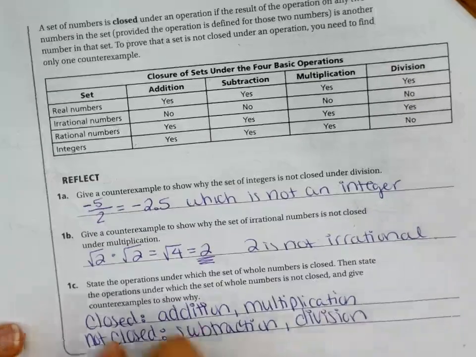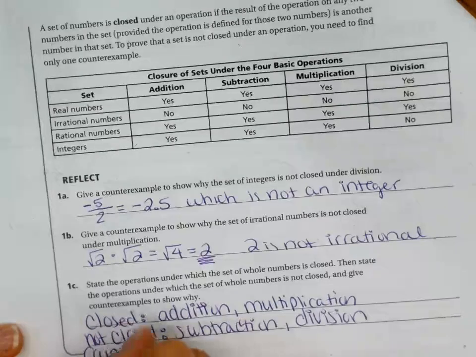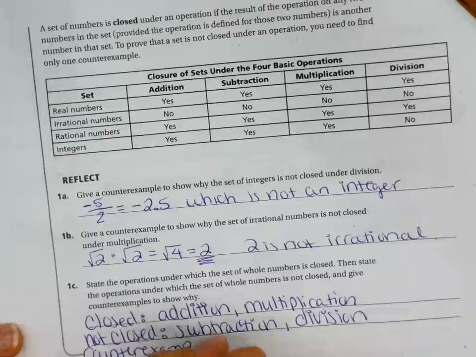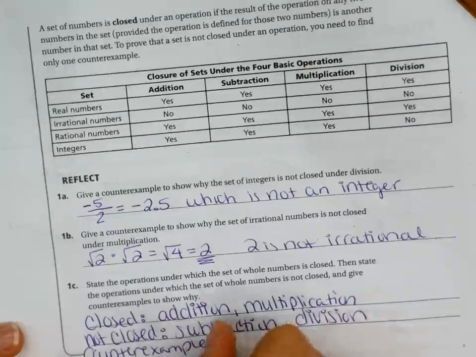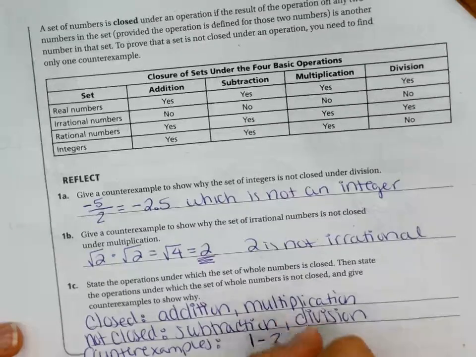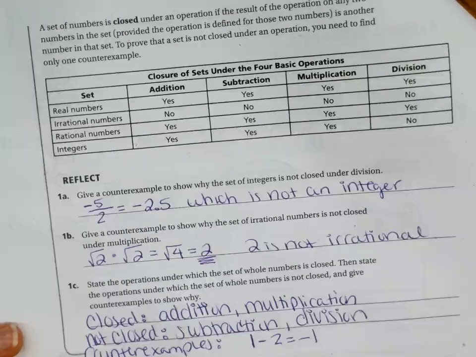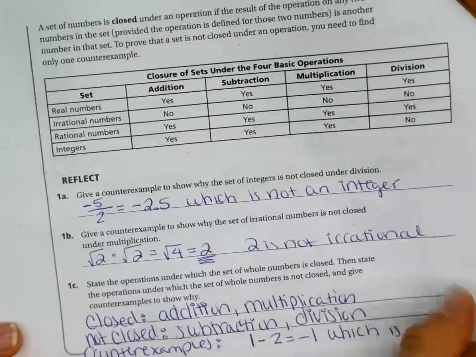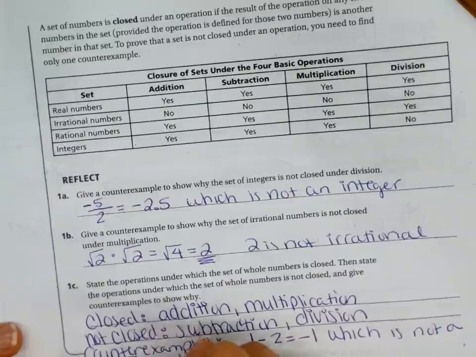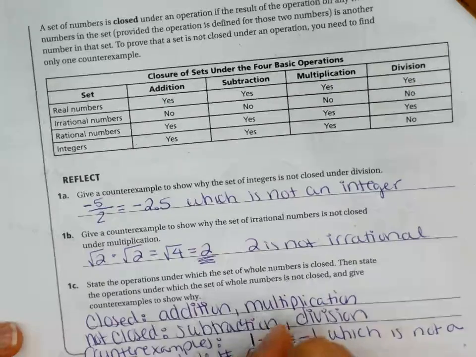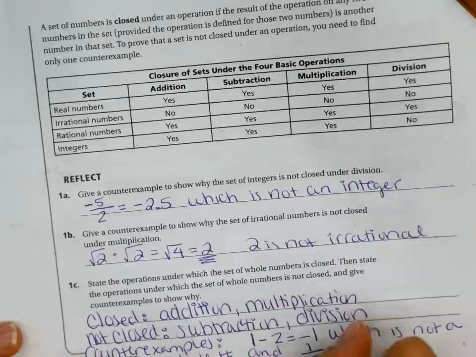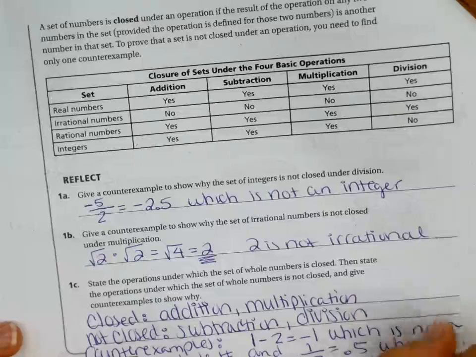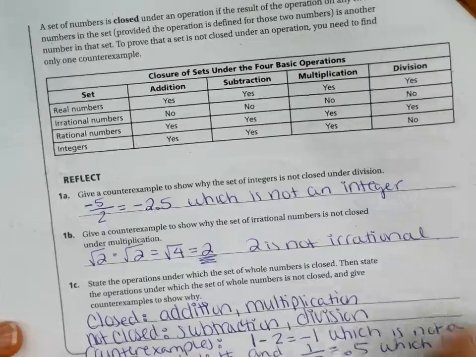So your counterexamples. 1 minus 2 is -1, which is not a whole number. And 1 over 2 is 0.5, which is not a whole number.